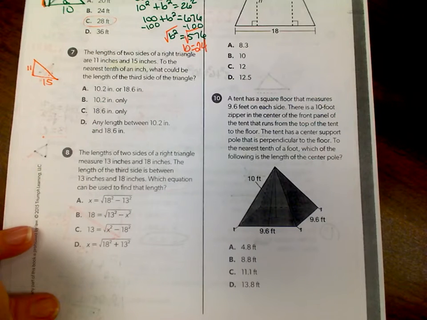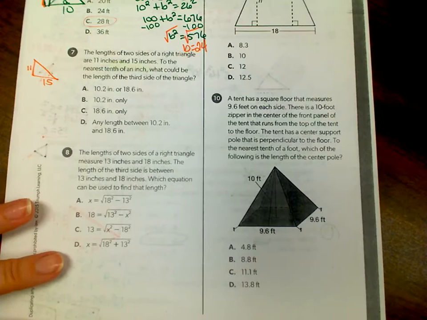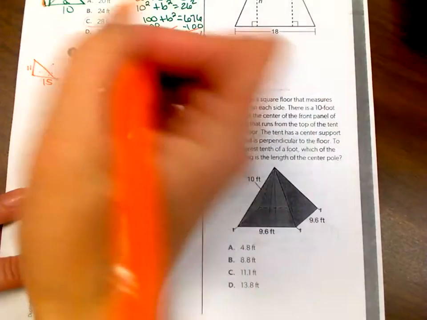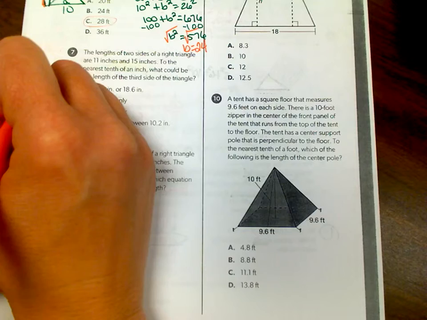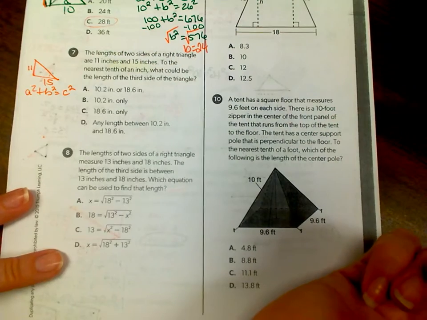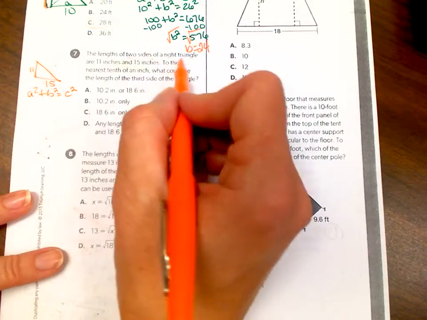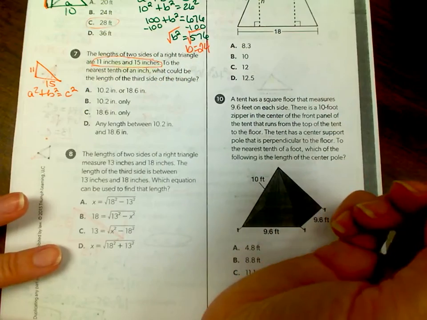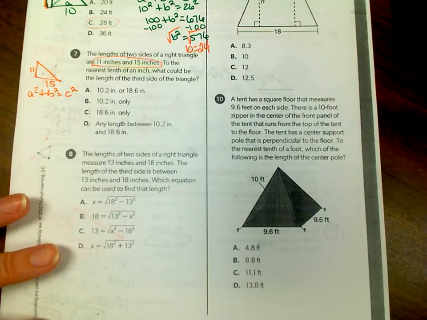What can be that side? So let's solve this one. It just said two sides of a right triangle. So a squared plus b squared equals c squared. It just says two sides. We really don't know which sides they are. We just know two of them are going to be 11 and 15. So we're going to do this both ways.